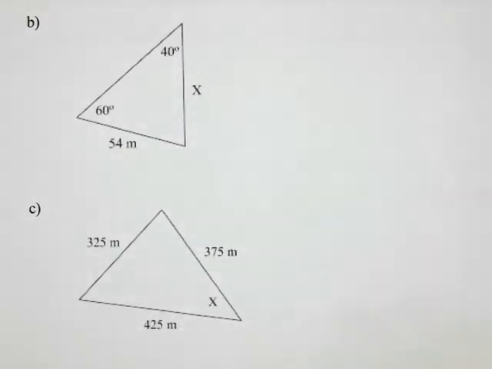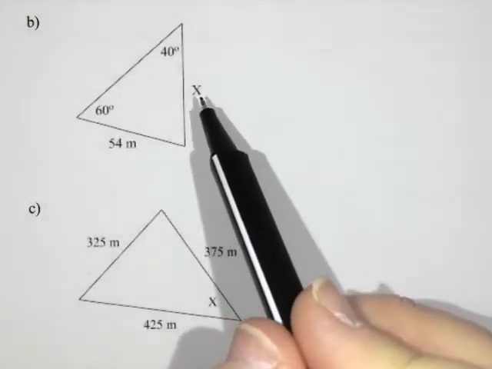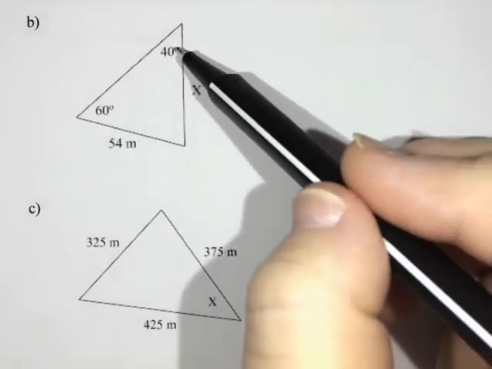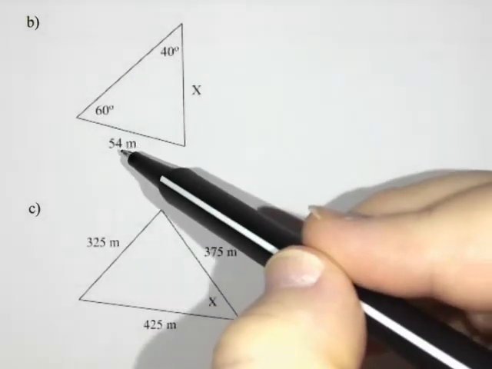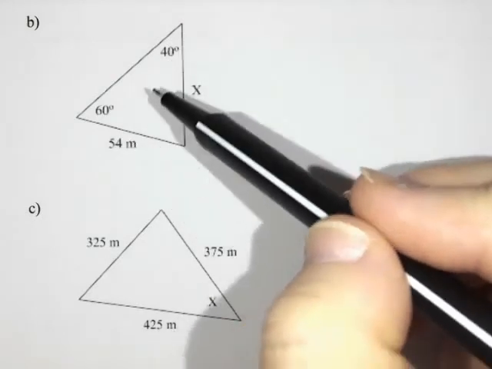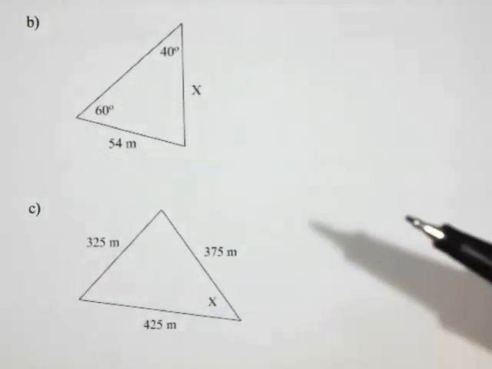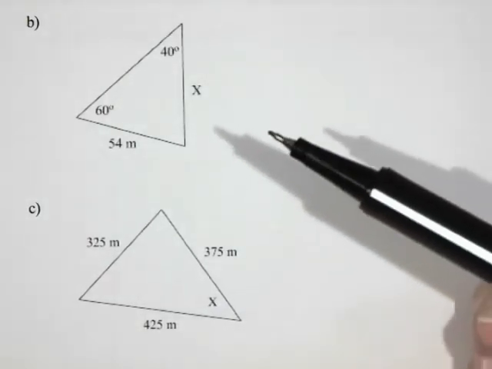So the first thing we want to do is try to figure out whether we are going to use sine law or cosine law for this question. In order to use sine law, you need to know an angle and an opposite side. So I know 60 degrees, but the opposite side is x, which I don't know. But I also know 40 degrees and that 54 meters across from it. So I have an angle and an opposite side that I know both numbers for, which means I'm allowed to use sine law. So I think we're going to use sine law for this question.